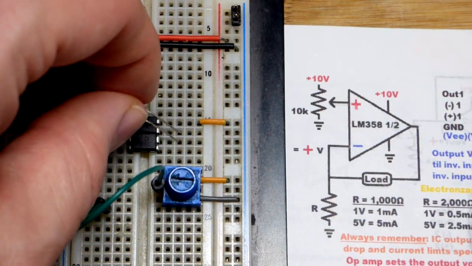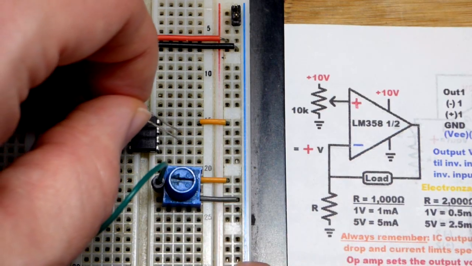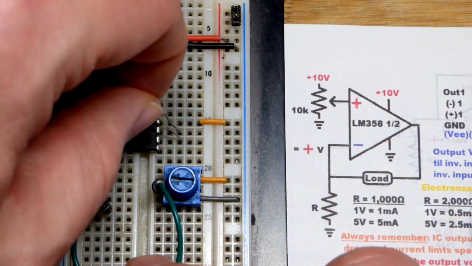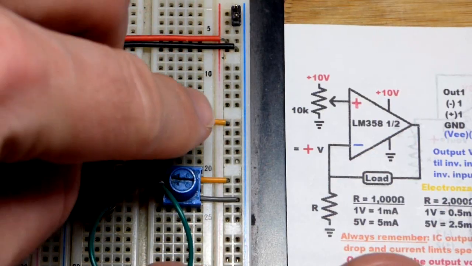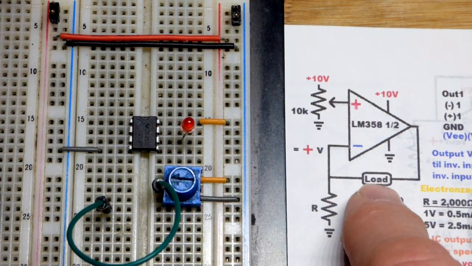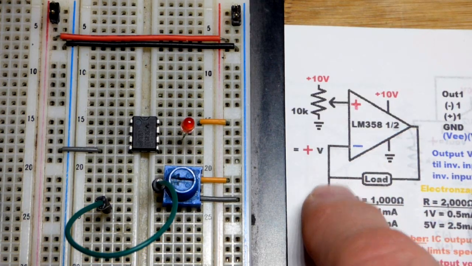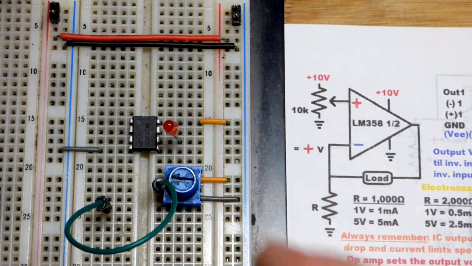And so we're going to put the long lead, the anode, to the output. I feel like using the one on the right for this video. Usually I use the one on the left, but it doesn't matter. So long lead, the anode, to the output. Short lead, the cathode, to the inverting input. And that's because the output has to be more positive in order to light up the LED, because it's headed to ground through a resistor right there.